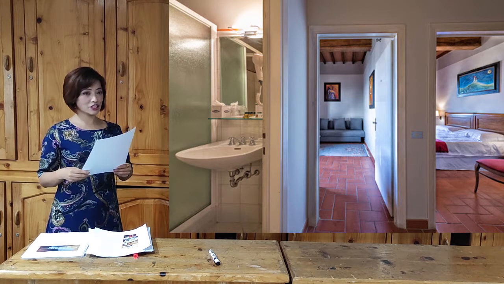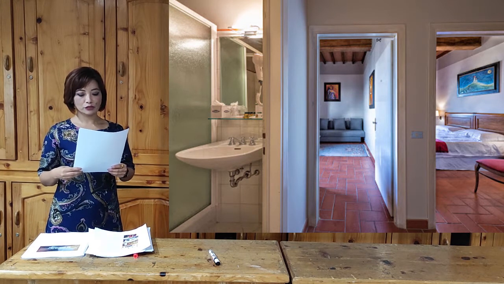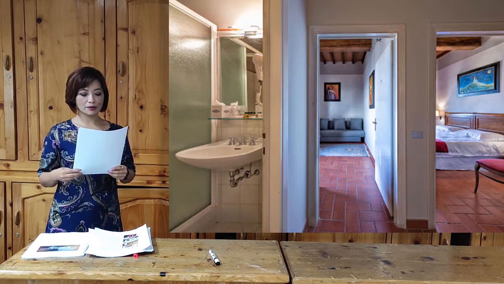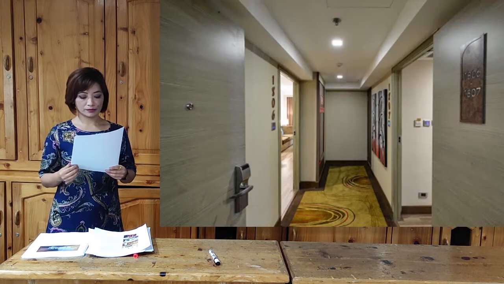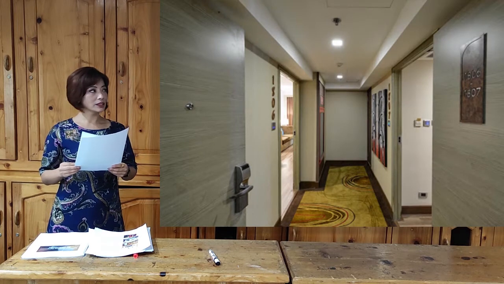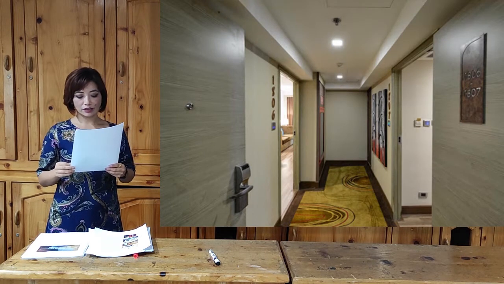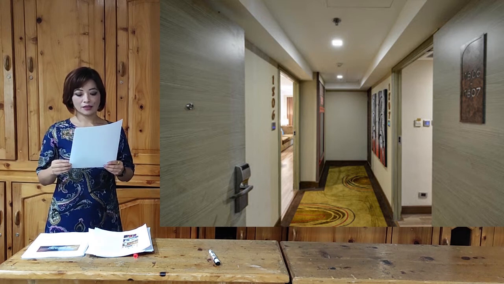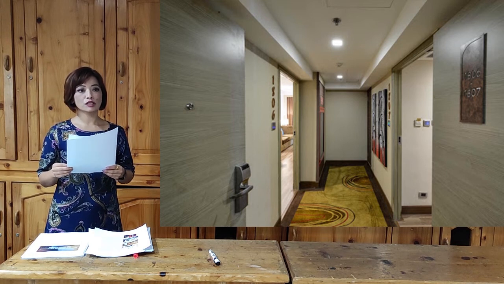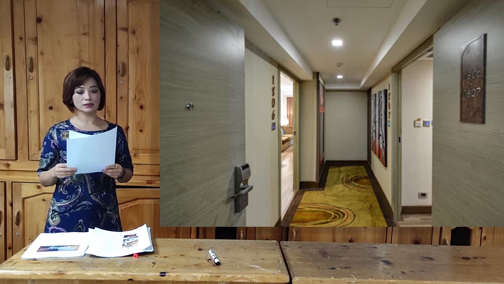Next is the adjacent rooms. Rooms close to each other, perhaps across the hall. So, normally the room size or area of adjacent room types is generally between 30 square meters to 45 square meters.